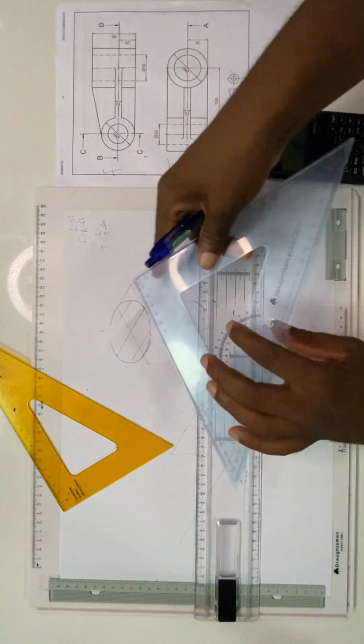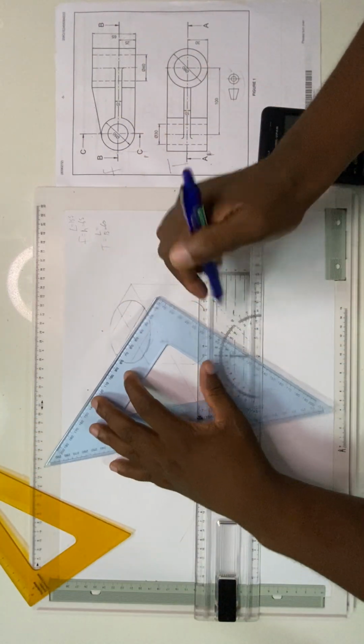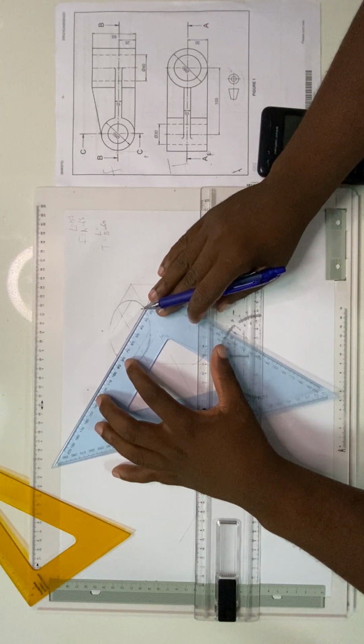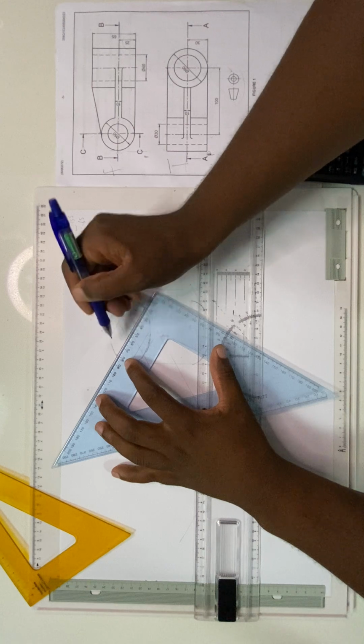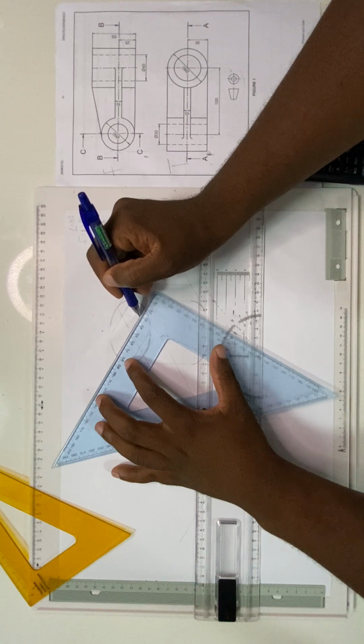Now, I have to measure it this way. 10, 20 is here. 10, 20 is here.